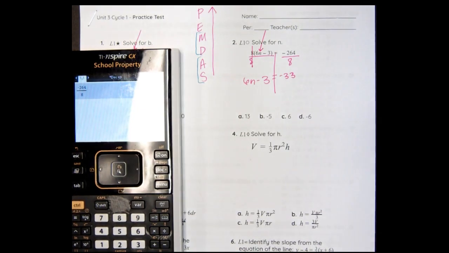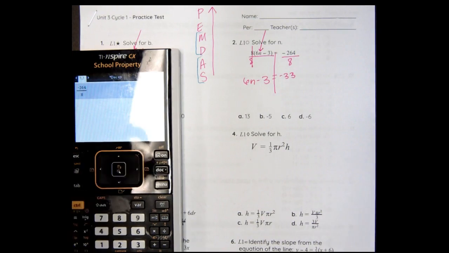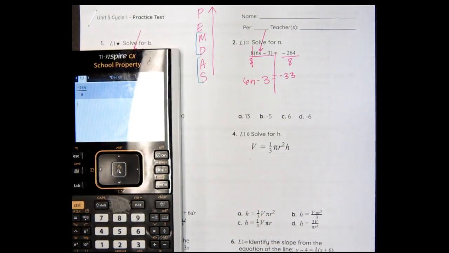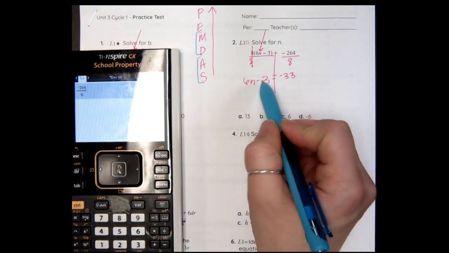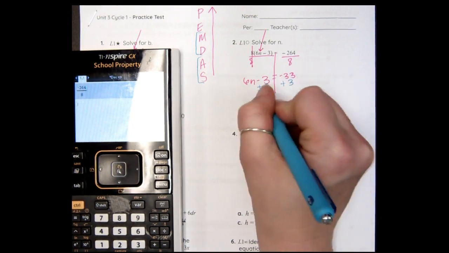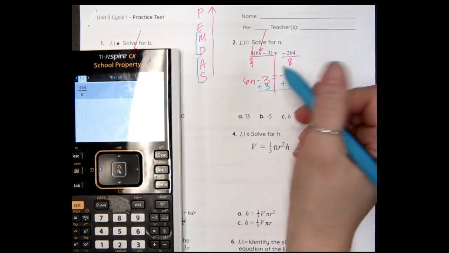Cool. Now that's done, we don't have any fractions left. We can start with our PEMDAS. So do you see addition or subtraction? That can be taken care of. I see a minus 3, so the opposite of minus is to add 3. So minus 3 and plus 3 cancel.